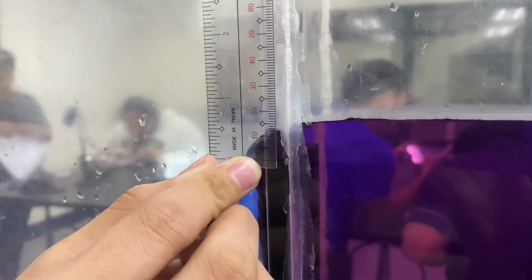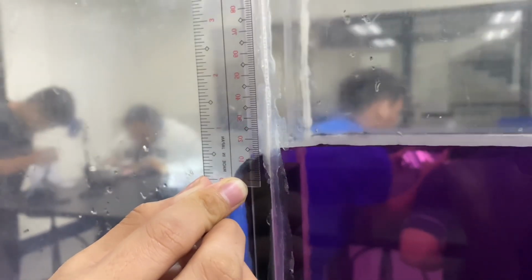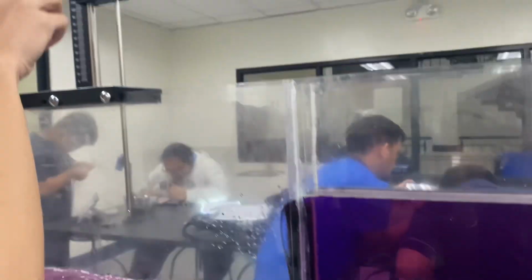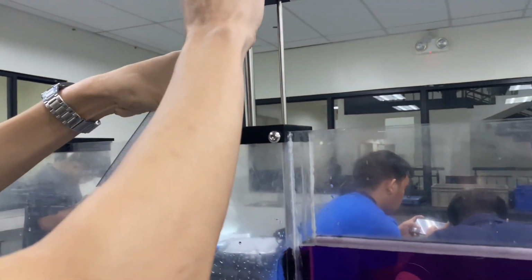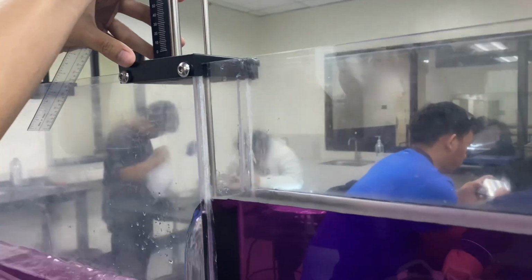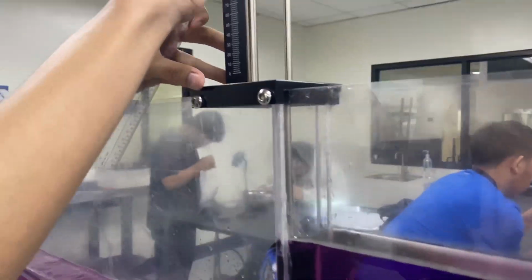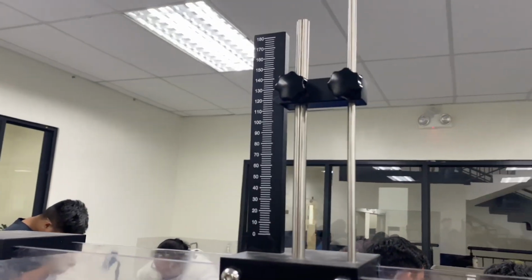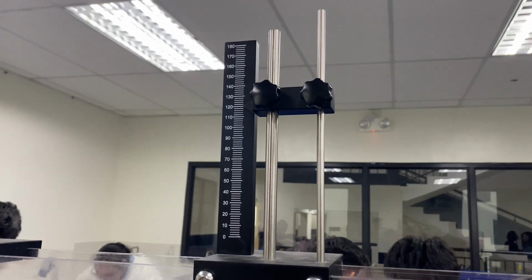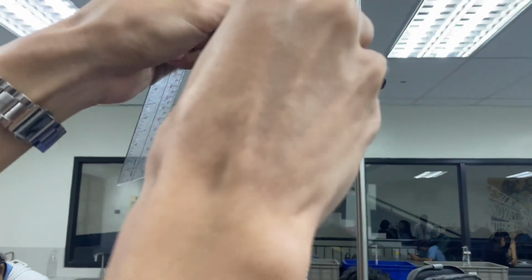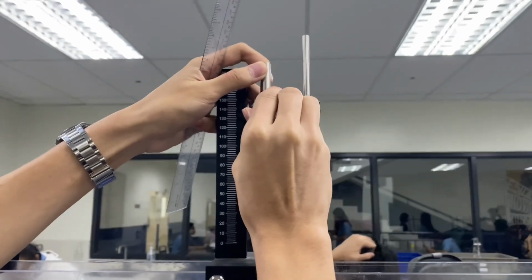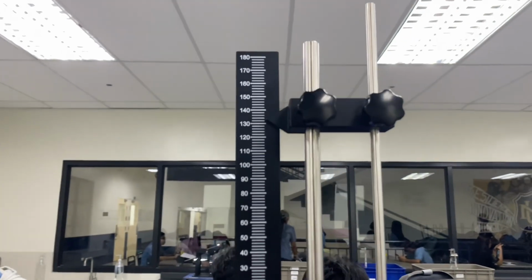Ilan? 1.2. Yung kanina, 0.9. Ay, hindi. Ilan?